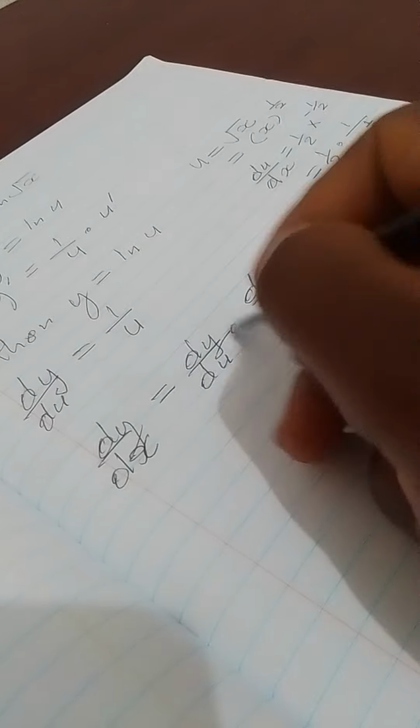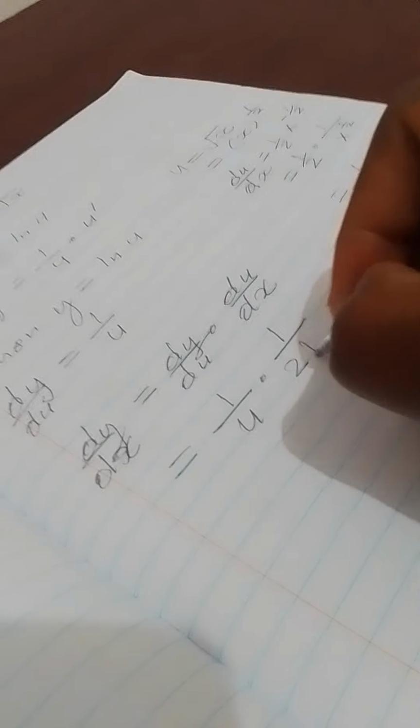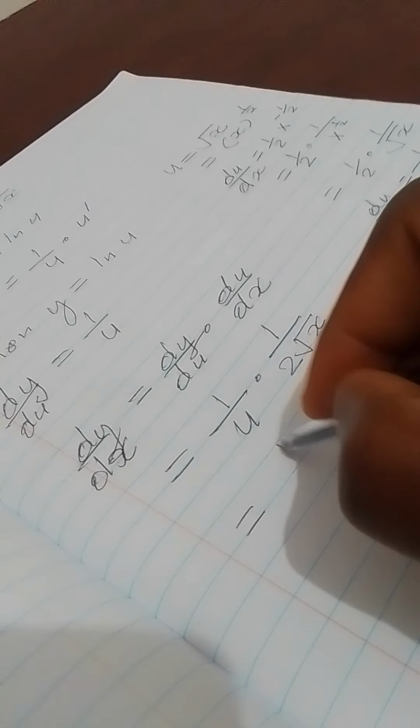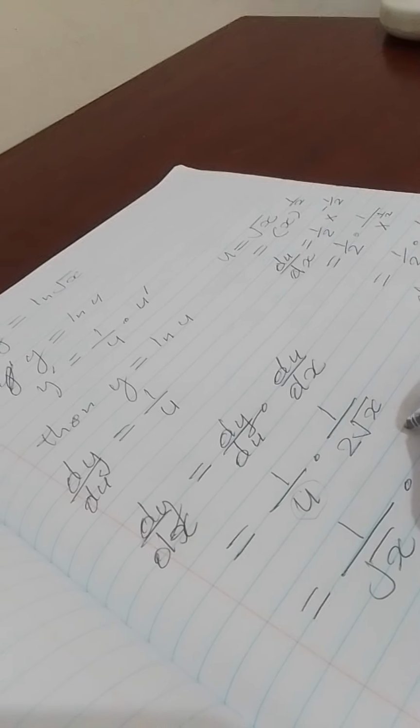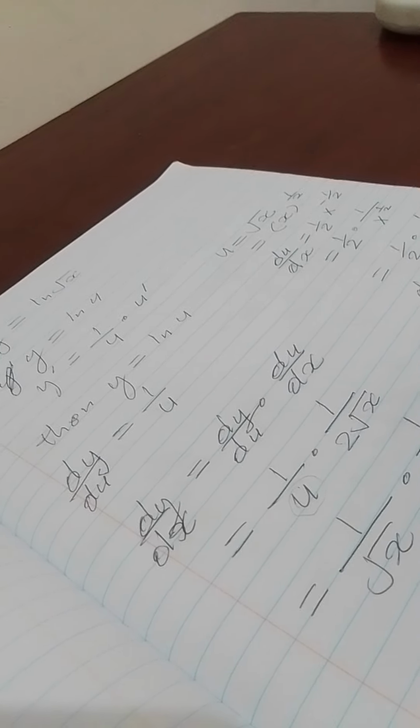Let's substitute. It's 1 over u times 1 over 2 root x, which is 1 over root x times 1 over 2 root x.